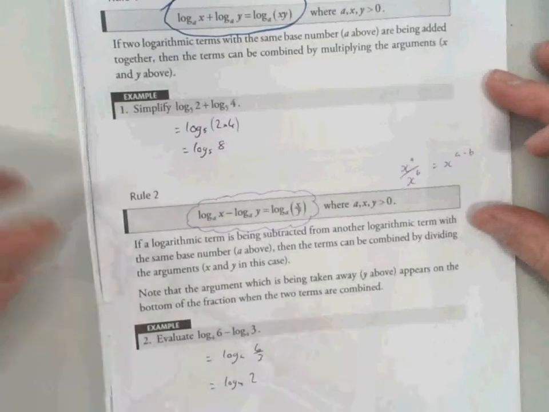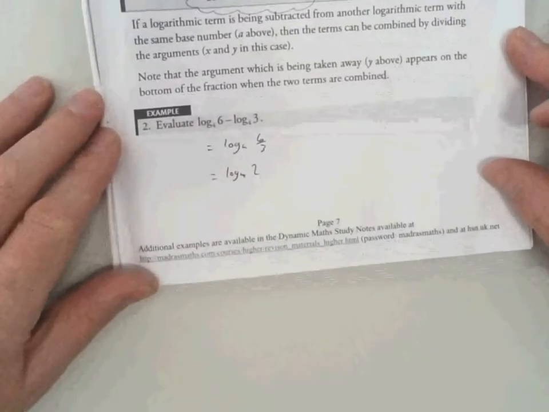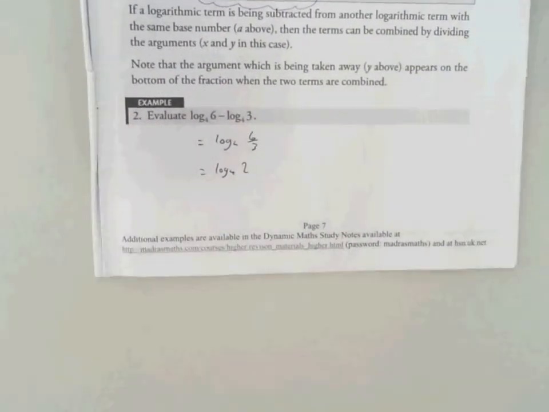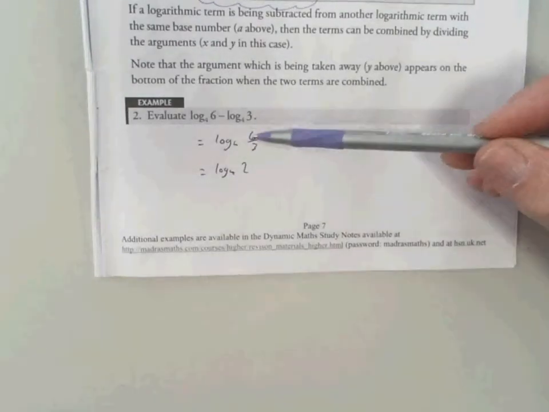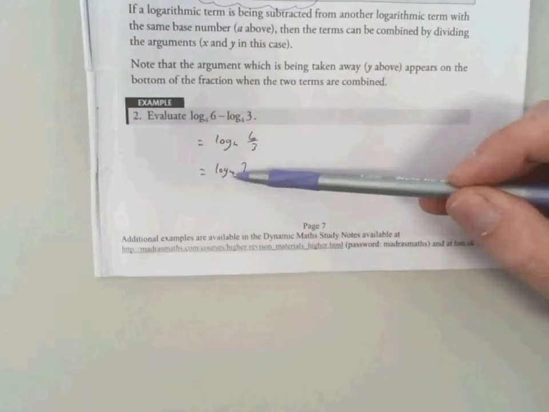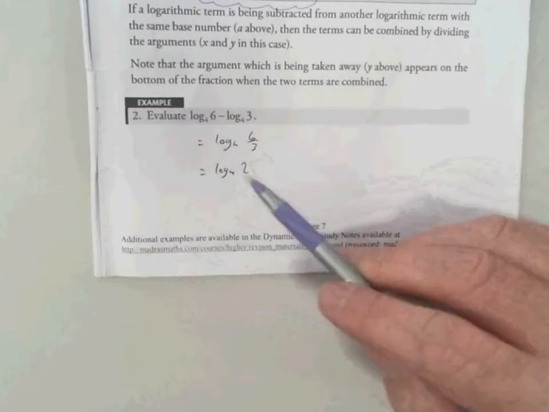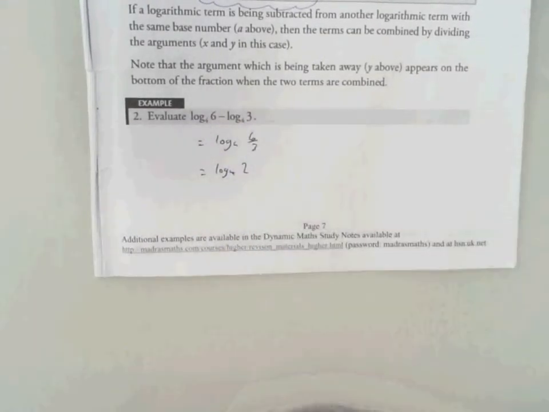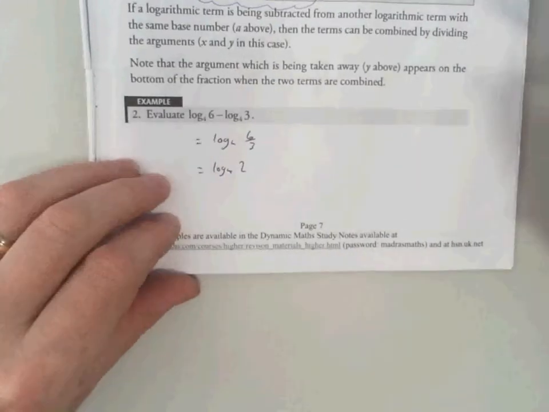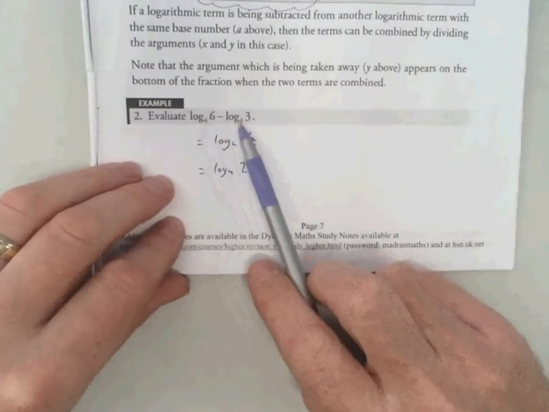So how will that one work? Well, if I've got the same base again each time here, so I've got the base 4, I've basically got log of 6 minus log of 3, which is log of 6 divided by 3, so it'll be log to the base 4 of 2. Again, why is it base 4? Because it was base 4 at the start of the question. Must have the same base for that to work. If that was base 4 and base 5, we couldn't do that.